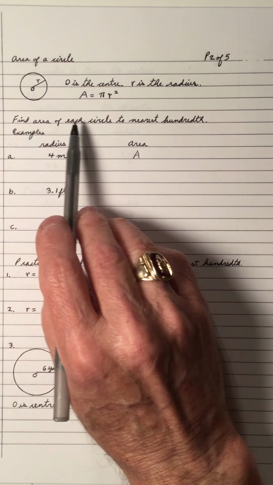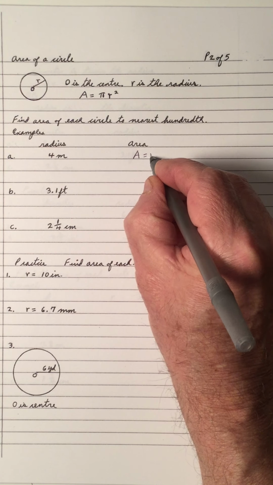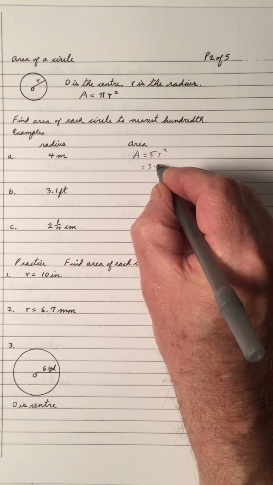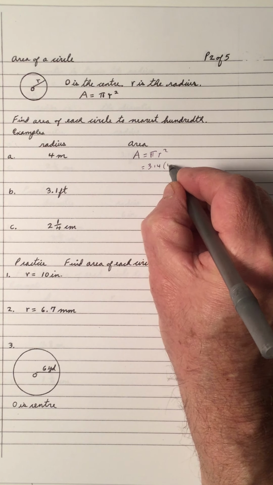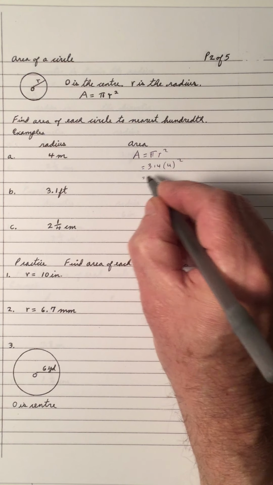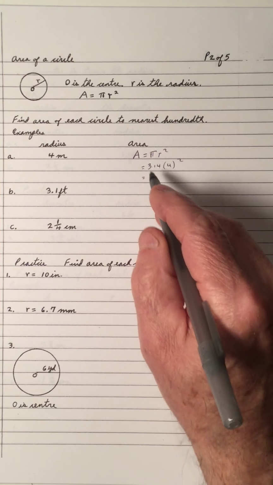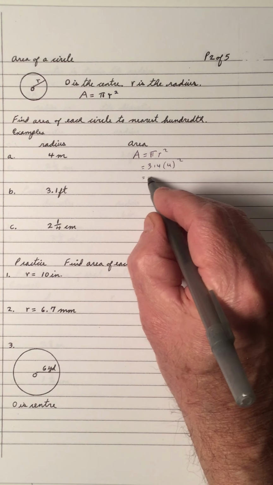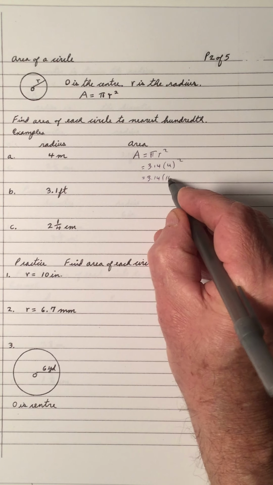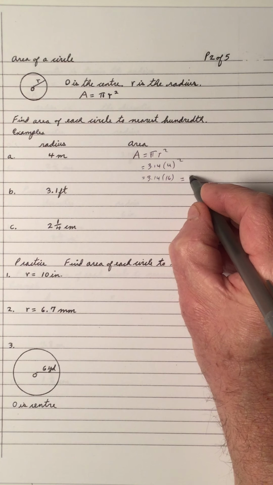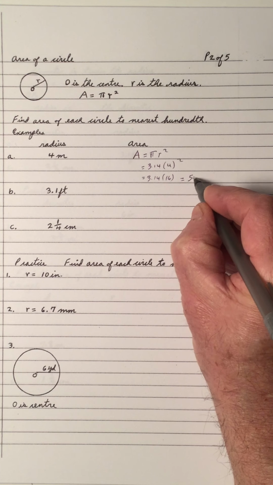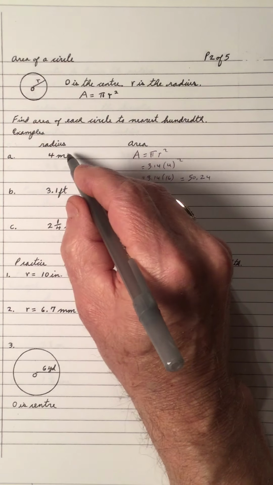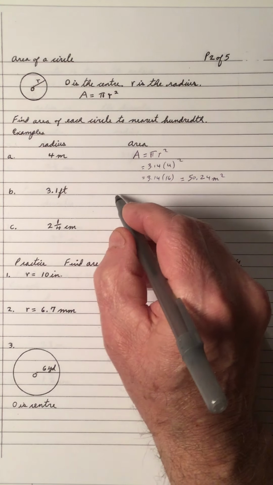If the radius is 4, area is pi r squared, so it's 3.14, and r is 4 squared. So you take a calculator and multiply 3.14 times 16, and the answer becomes 50.24 to the nearest hundredth. And the unit is meters, so it's square meters.